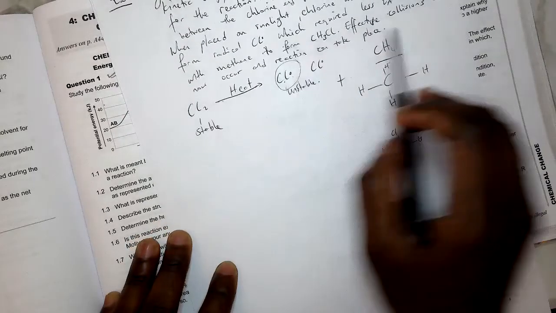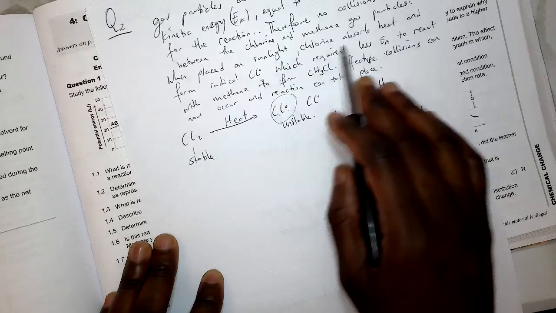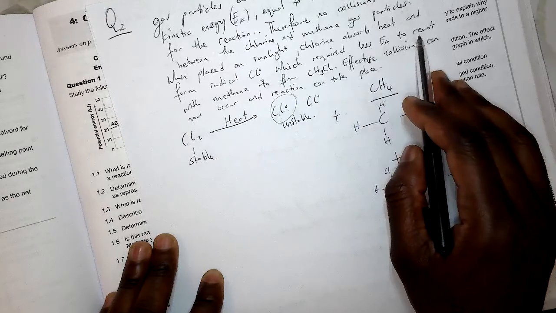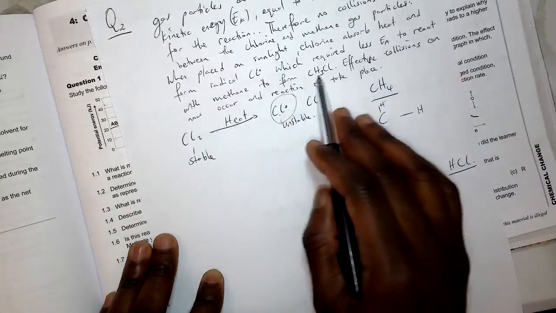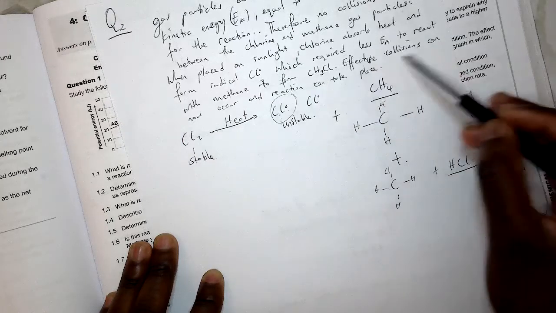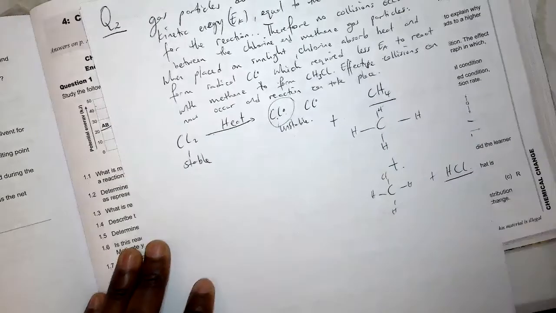So these will only react after chlorine absorbs the heat and forms radicals, which require less activation energy to react with methane to form methyl chloride. So like I said, effective collision can now occur, and the reaction takes place. Okay, so that was question 2.